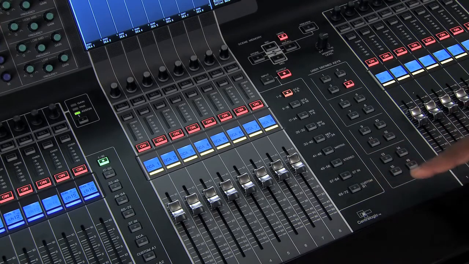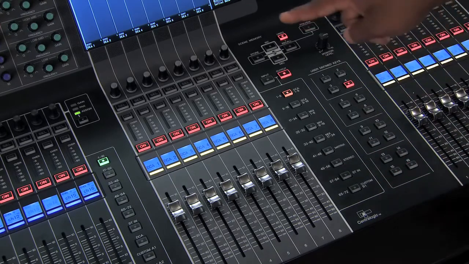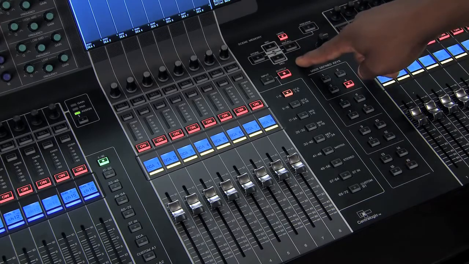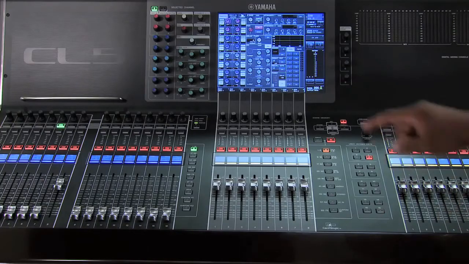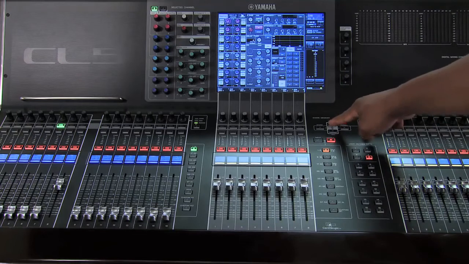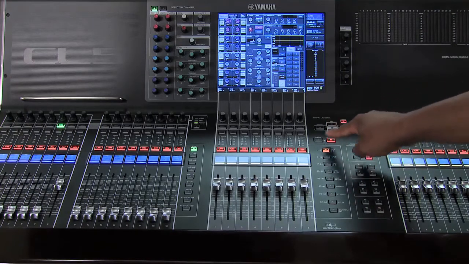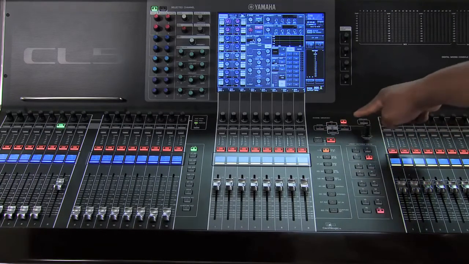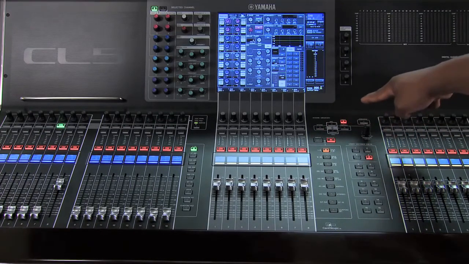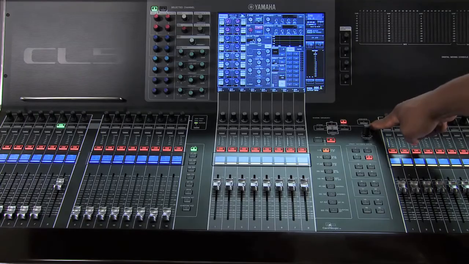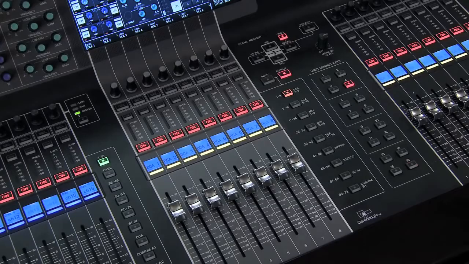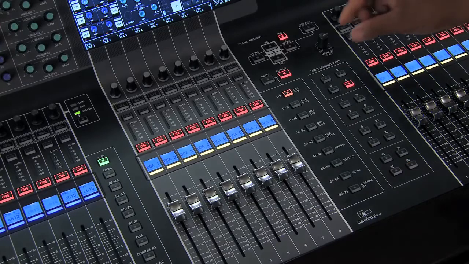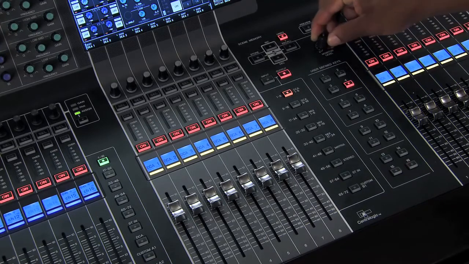Above our bank select and user-defined keys is our storage area. In this area, you have your arrow keys for your scene list, your store button, your recall button, your recall undo button, and your preview mode button. Finally, the analog control for our monitor level is located here.